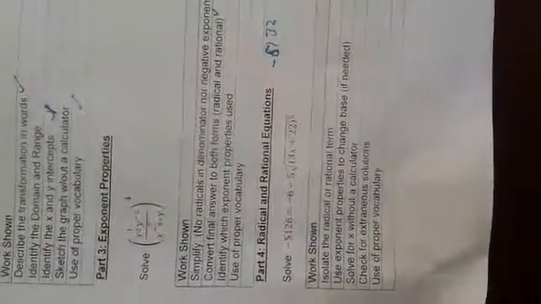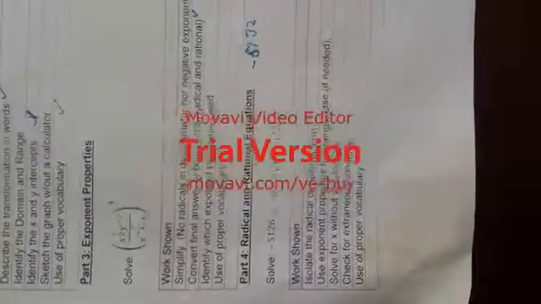We are now on part 4, well, video number 3, but part 4, which is radical and rational equations. And we are given the equation negative 5,126 is equal to negative 6 minus 5 times the cube root of 3x plus 22, all to the 5th power.